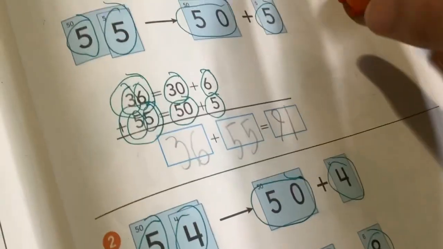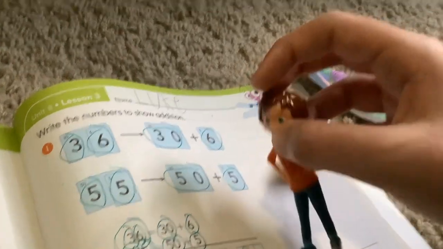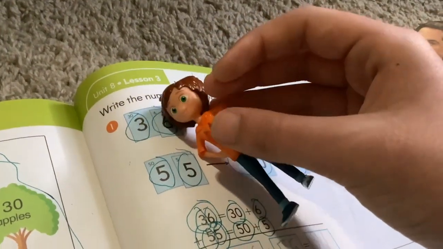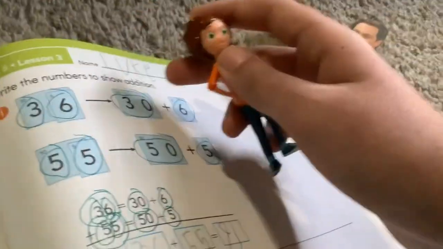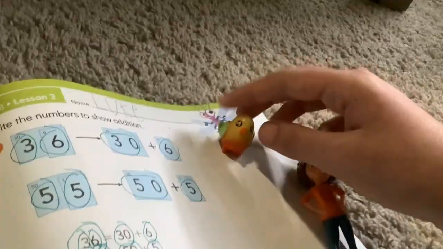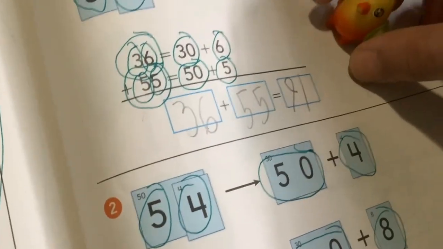Huh? This is something new. This is how we add two-digit numbers by place value. Wow, this seems like an interesting topic. This is 36, and this is 55. But what else do you notice? Oh, 36 equals 30 plus 6, and 55 equals 50 plus 5. Yes. So, let's see how this works out.